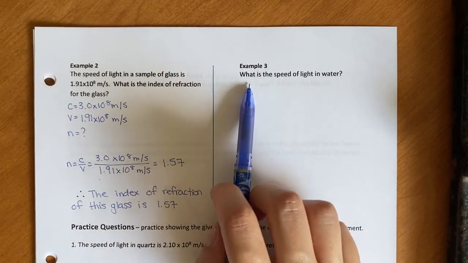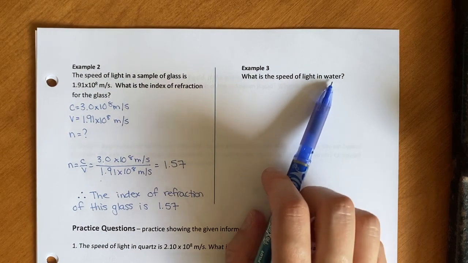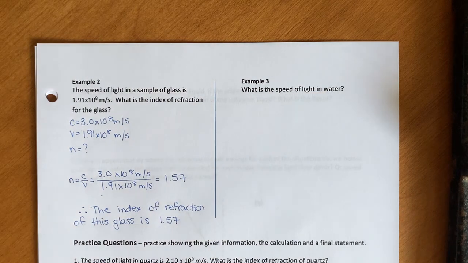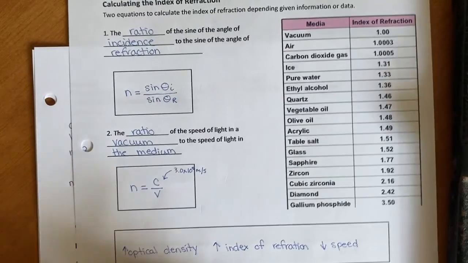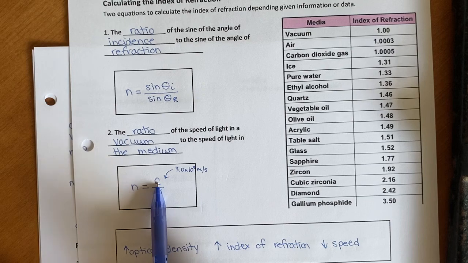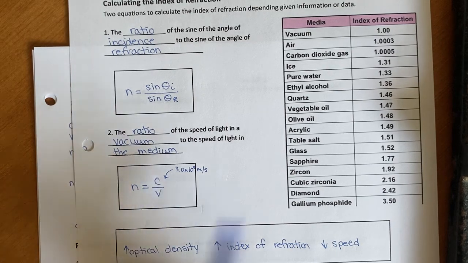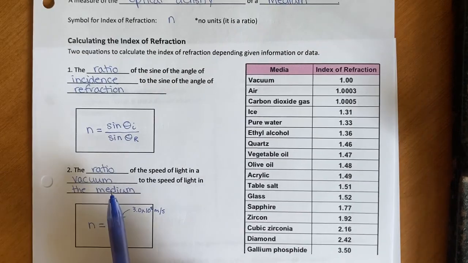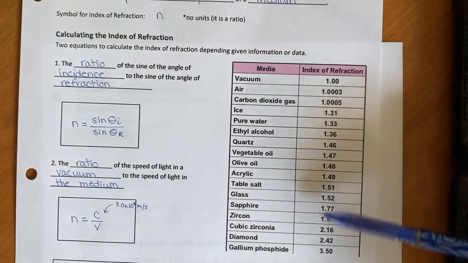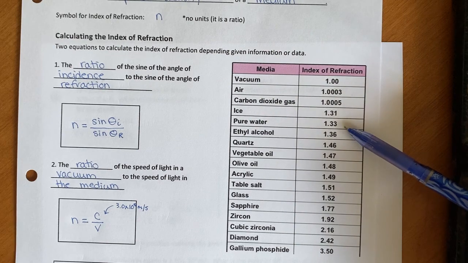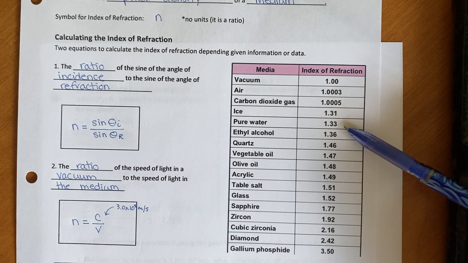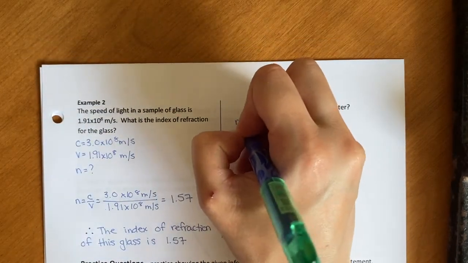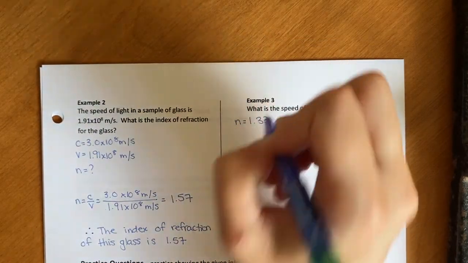Now the next question says, what is the speed of light in water? For this one, we're going to need to look at that table on the previous page. Here we're still using this equation because we know C and we can find N by using the table, and we're going to be solving for V this time. On our index of refractions table, pure water has an index of refraction of 1.33. So we'll write that down. N of water is 1.33.